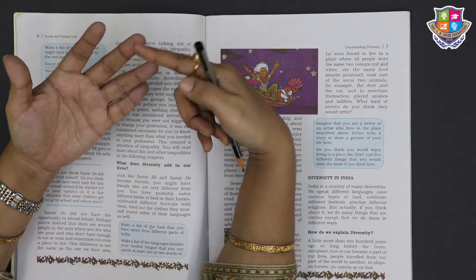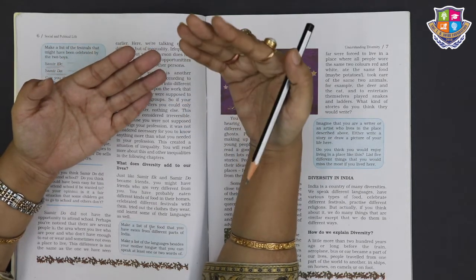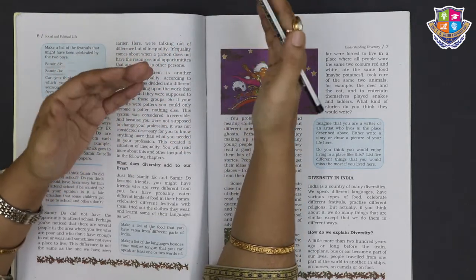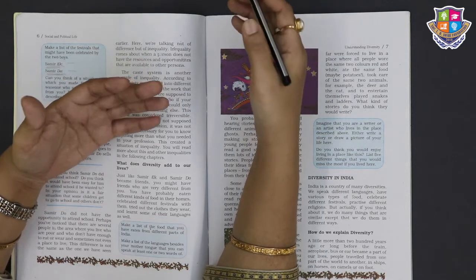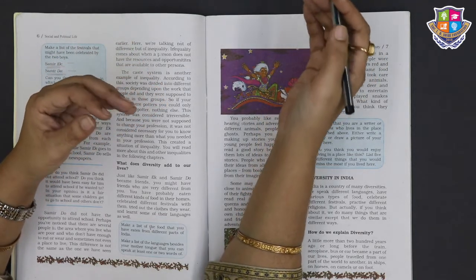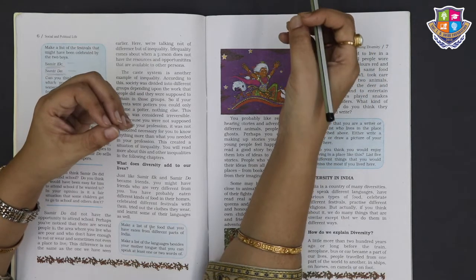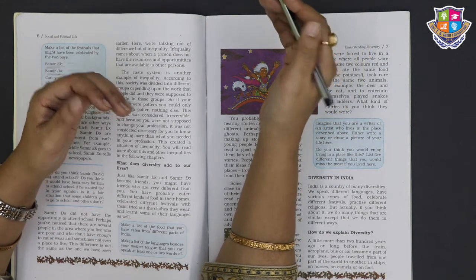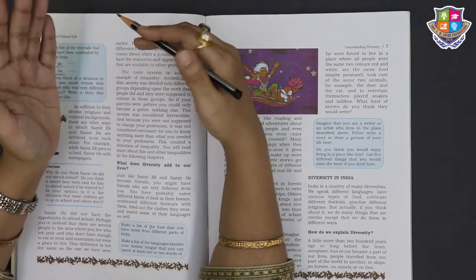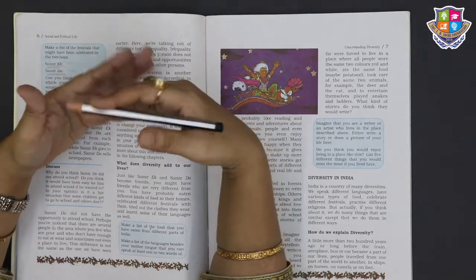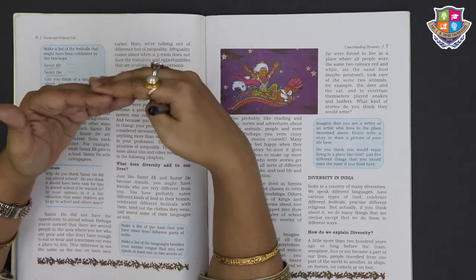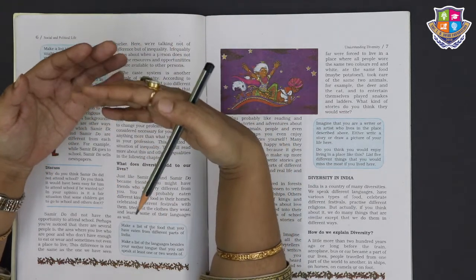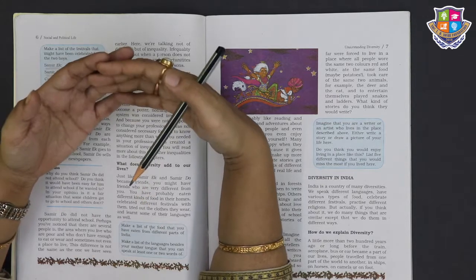And then we also try to follow their rituals. In return, apart from our own culture and rituals, we get to learn the cultures and rituals of other communities too. So hence, it becomes very easy for us to communicate with people, because we have different people who speak different languages. So communication plays a very important role.